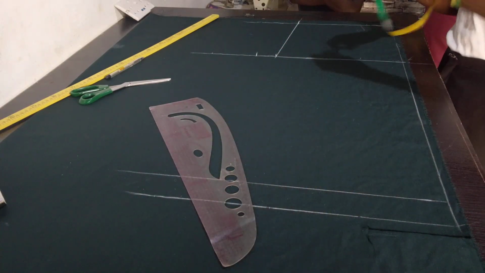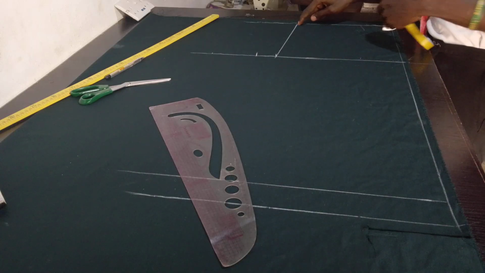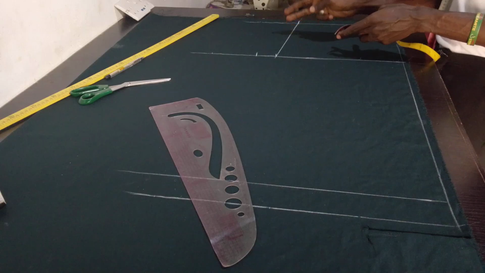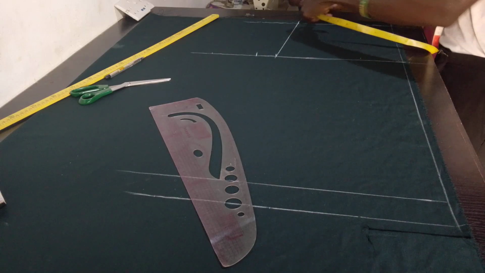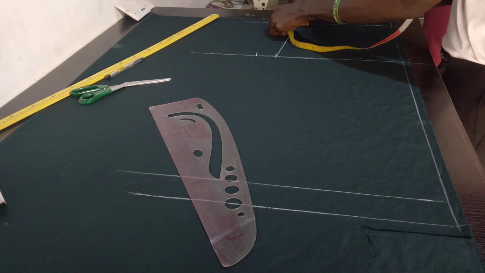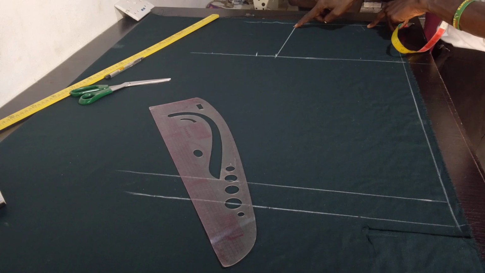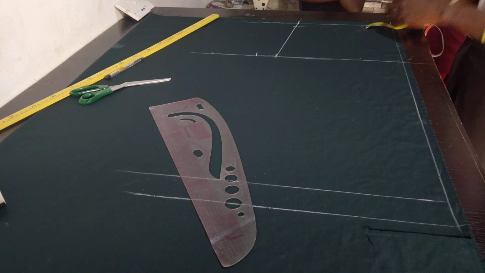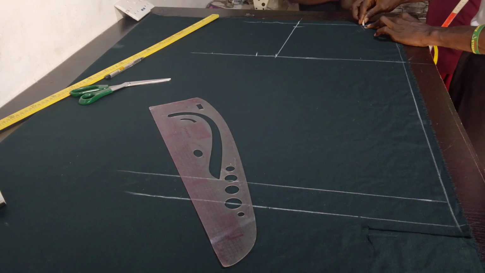To eradicate that puff, eradicate issues here on this flap, you go down by 1 inch. So from this part, you measure 1 inch down here. Then the pocket line, I usually use 3 inch for my pockets. This is my 3 inch.